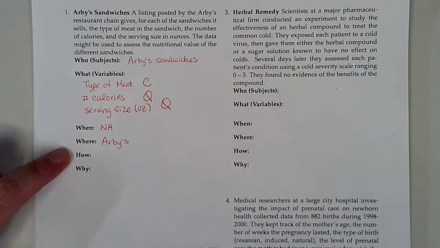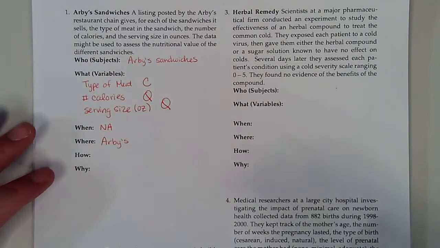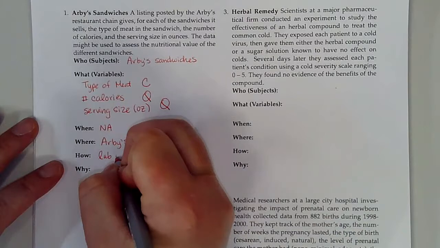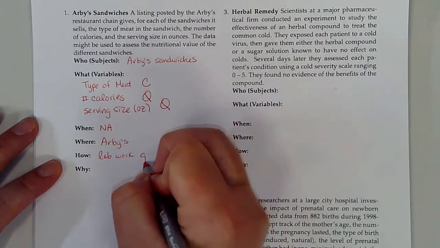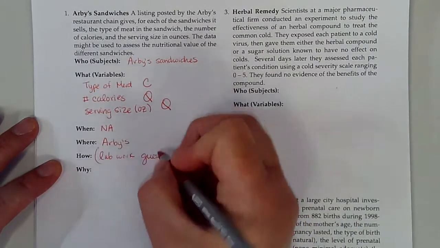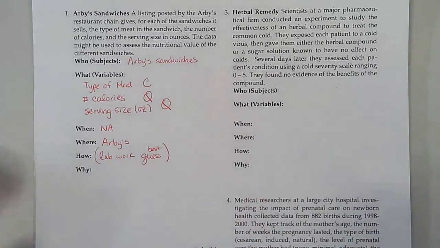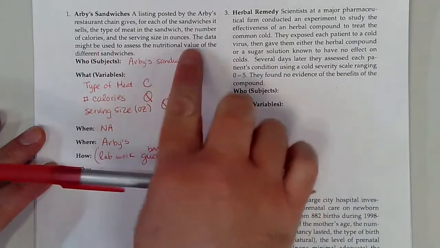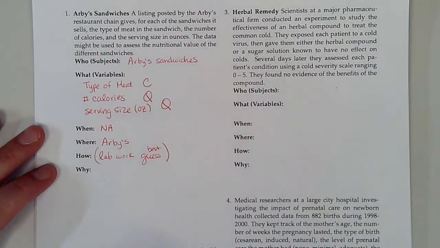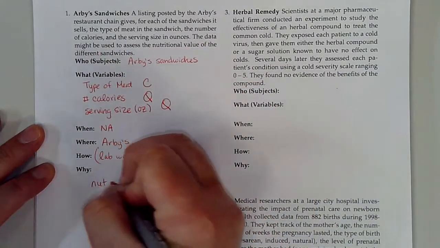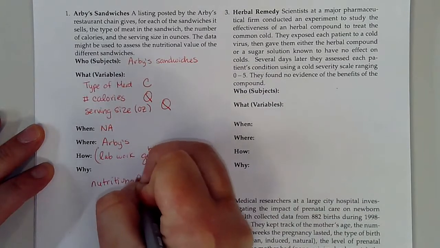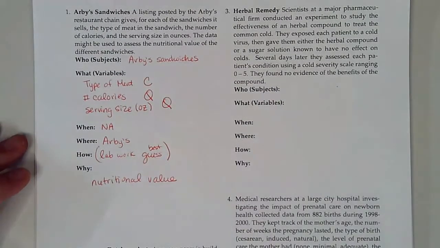The how, they don't really state how they did this. My guess is it's probably lab work, right? So they probably did this in some sort of laboratory, is my best guess. You could have also put NA, that would have been totally fine. And then the why. So it says the data might be used to assess the nutritional value of different sandwiches. So we'll put nutritional value down there. And that could just be for the company itself. It could be because laws require you to list that on the menu. But there's a number of reasons why we might want that nutritional value.